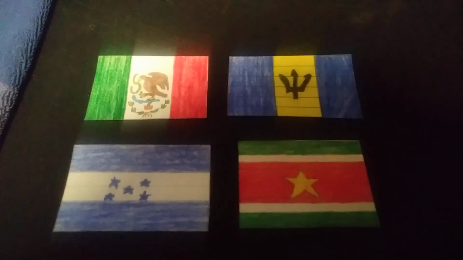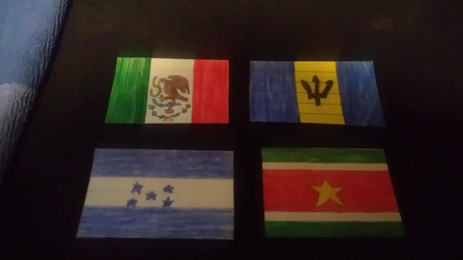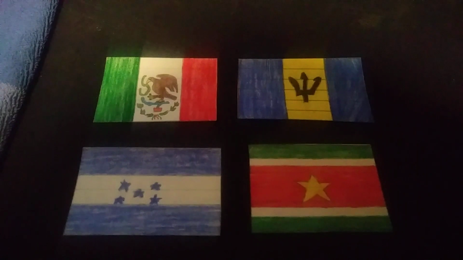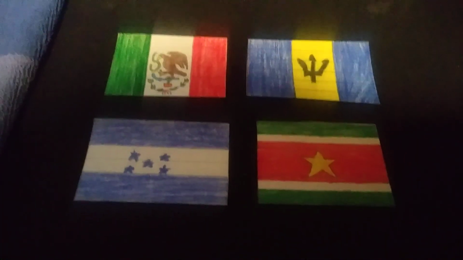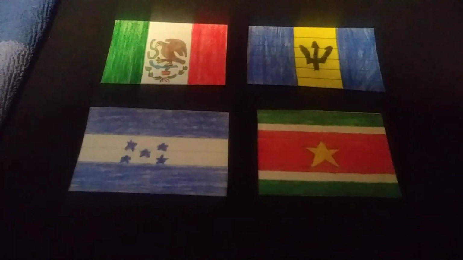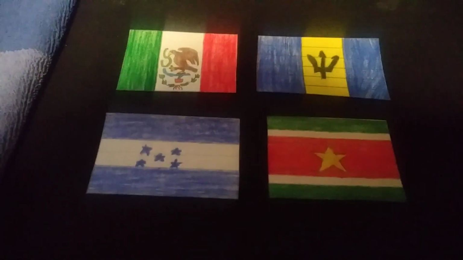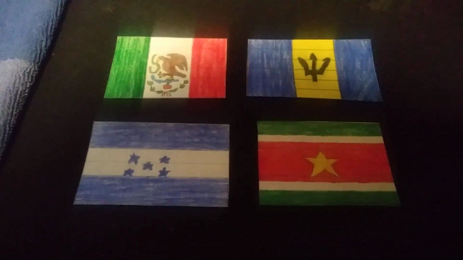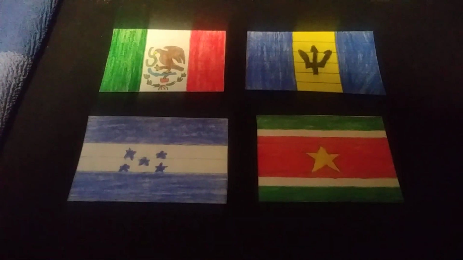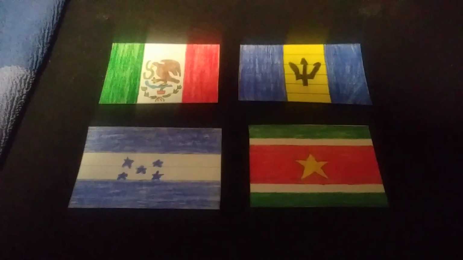Mexico versus Barbados. Going with a very comfortable win here for Mexico, 7-0. And Honduras versus Suriname. Honduras' experience in CONCACAF competition will see them through, but I'm not going to go with a very comfortable victory here. 2-1 for Honduras.